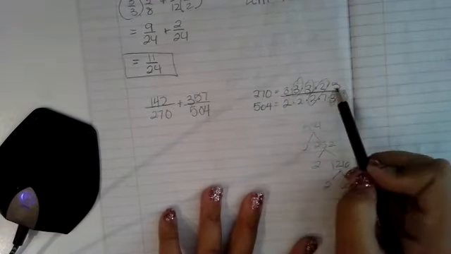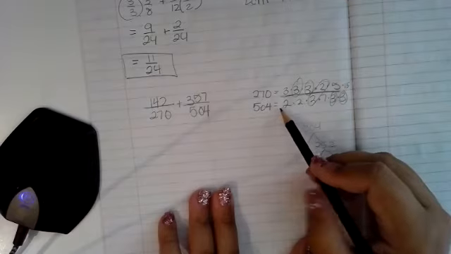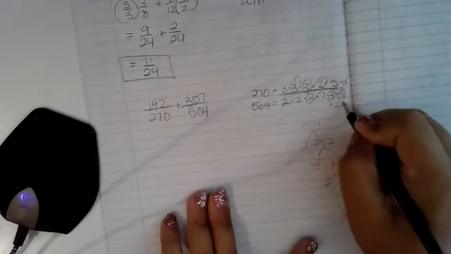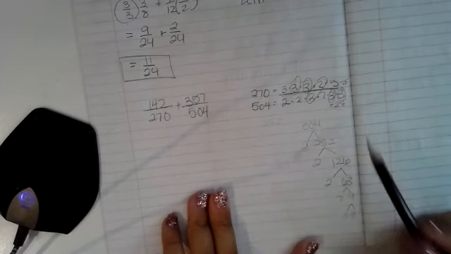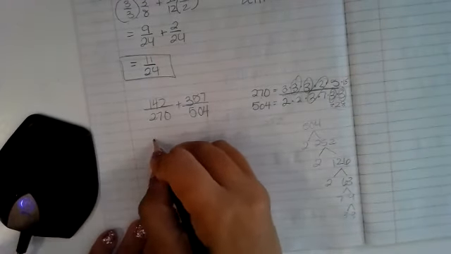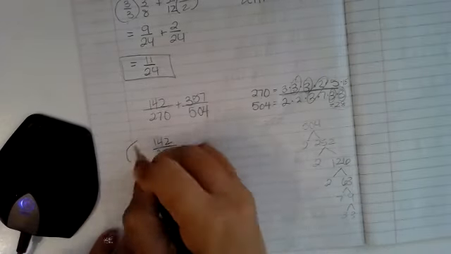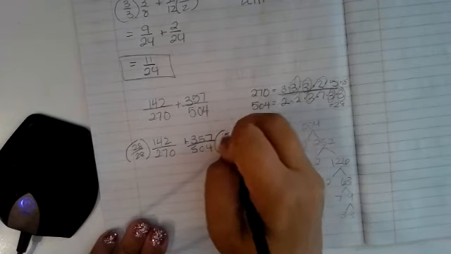On 270, I'm left with a 3 and a 5. That means I'm left with 15. And on 504, I'm left with 2 times 2, which is 4, times 7, which is 28. So I'm left with 28. Now I am going to multiply the fractions by what's left over. So I have 142 over 270 times 28 over 28 plus 357 over 504 times 15 over 15.